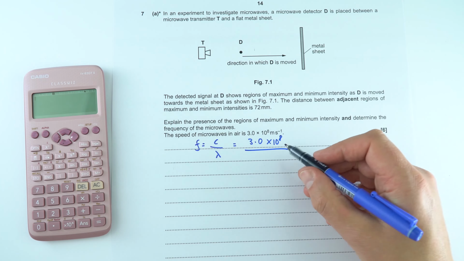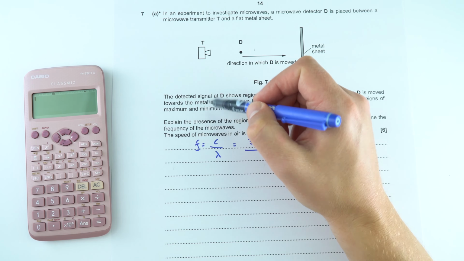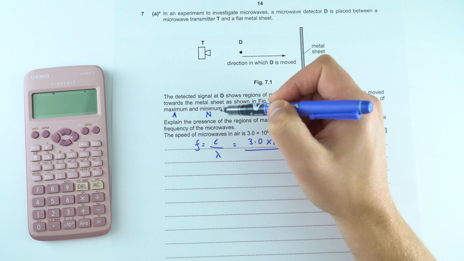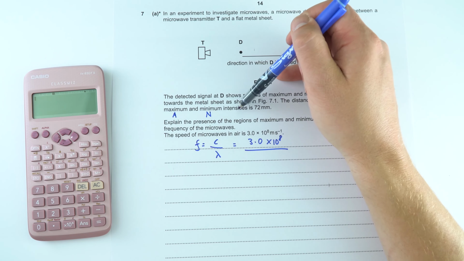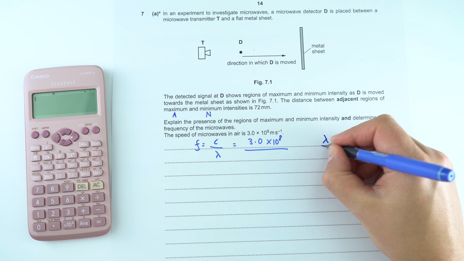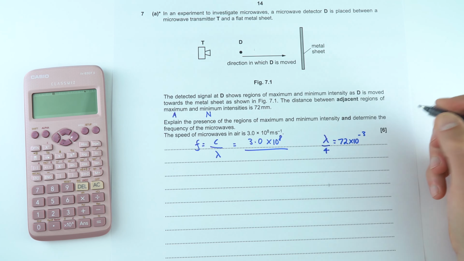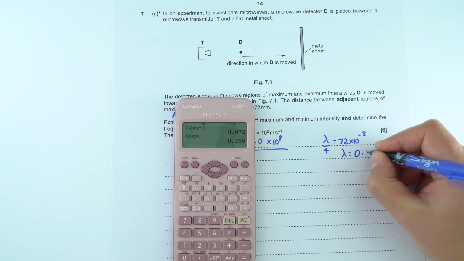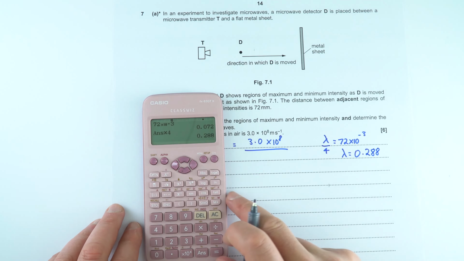In terms of the wavelength, effectively, if you've got a maximum and a minimum intensity, this is a bit like an antinode and a node for a stationary wave. Now, the distance from a node to a node is half the wavelength, so the distance from an antinode to a node is a quarter of the wavelength. So what we can say is that a quarter of the wavelength is equal to 72 times 10 to the minus 3 meters. So that means the wavelength is going to be 4 times this, which is equal to 0.288 of a meter. Okay, so about 30 centimetre wavelength for these particular microwaves.